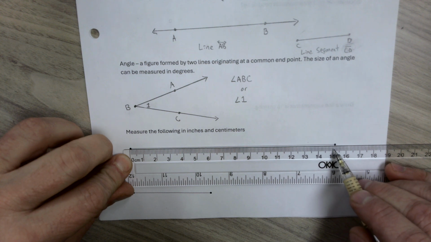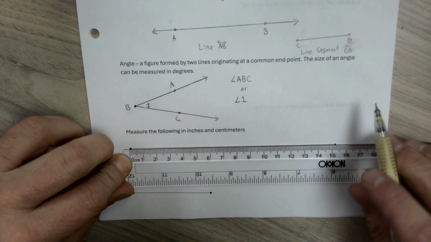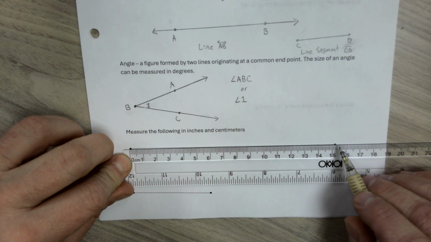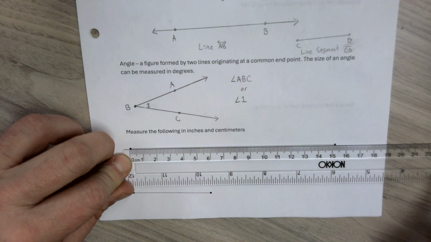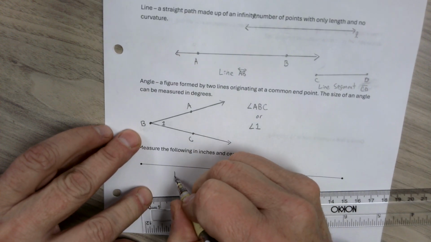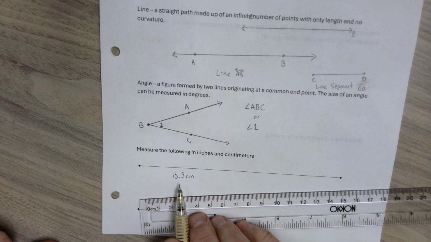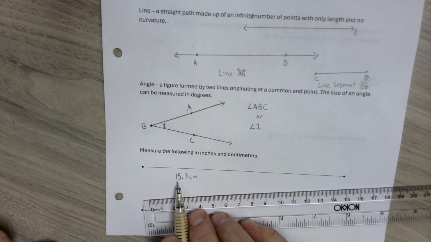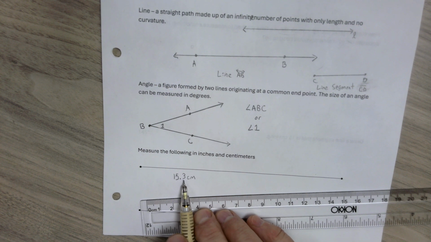So here's 15, 15.1, 15.2, 15.3. It looks pretty close. It's not quite to 15.3 though. If we look here, it doesn't quite reach all the way to this point. So it's somewhere between 15.2 and 15.3. Now the question is, which one do we think it's closer to? I would say it's closer to 15.3, so I would put 15.3 centimeters. Now this is where I made my guess. I'm confident on the 15. But whether it's 0.2 or 0.3, it's probably 0.2 something.